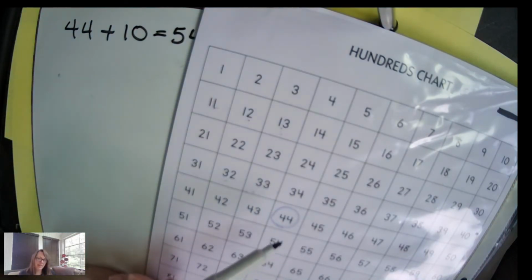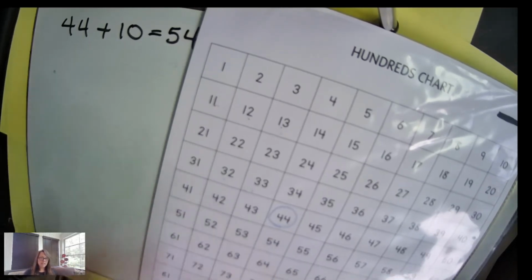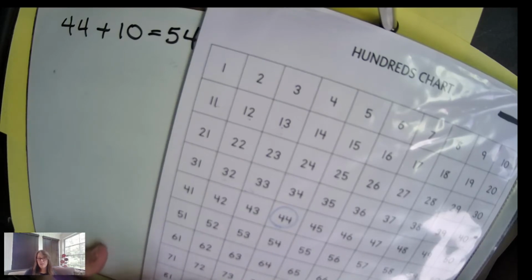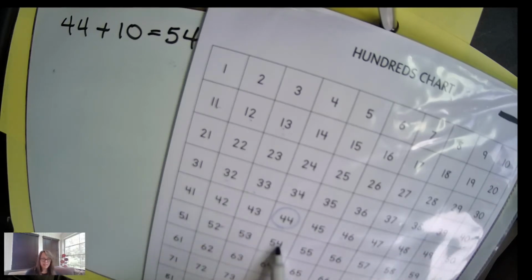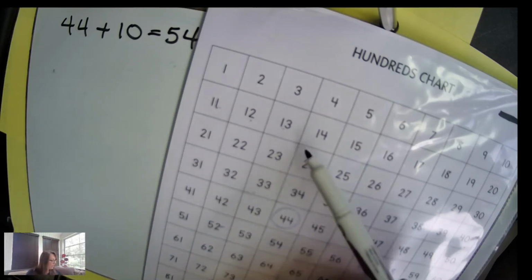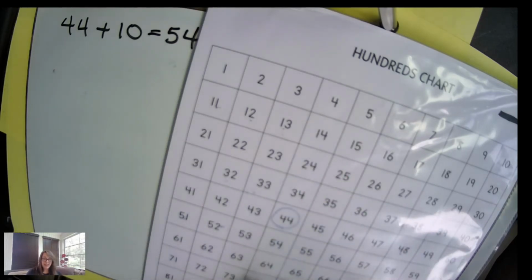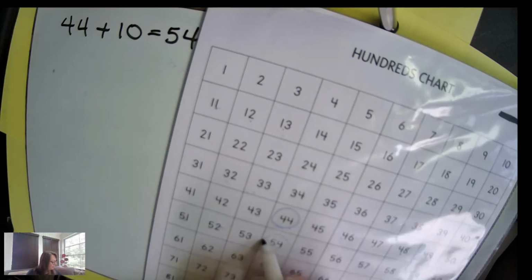Carlos, how did you add the 10? Okay, so Carlos says that because he's familiar with the patterns on the hundreds chart, he didn't have to count 1, 2, 3, 4, 5, 6, 7, 8, 9, 10, because he knows that each time he moves down one row on the hundreds chart, he's increasing by 10. So 44 plus 10 must be 54.